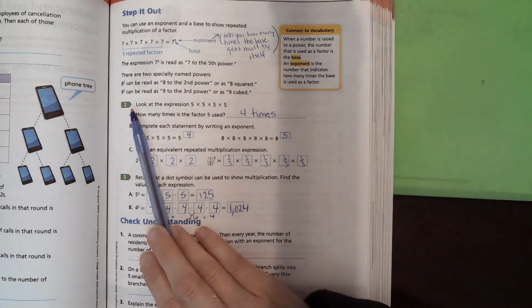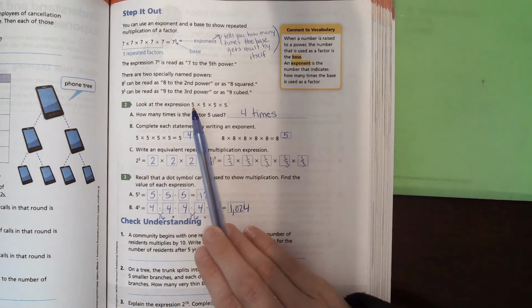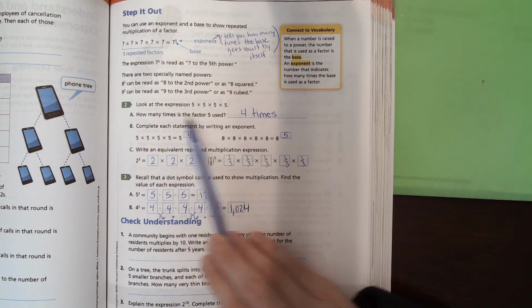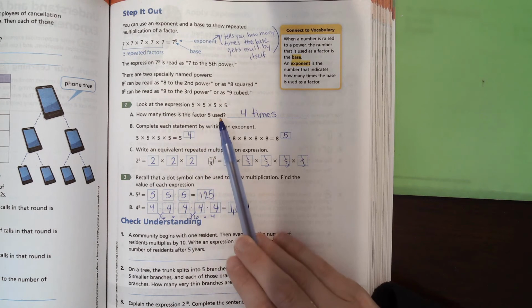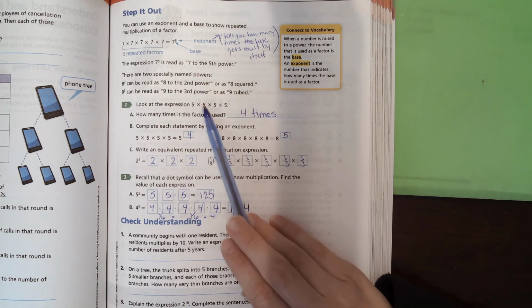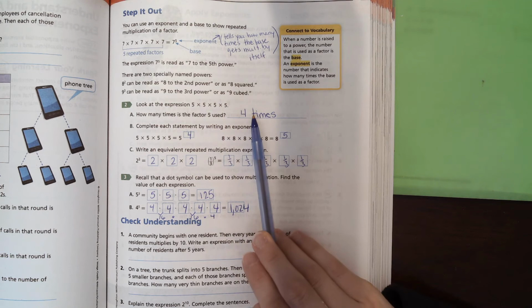Let's take a look at number 2. It says, look at the expression 5 times 5 times 5 times 5. How many times is the factor 5 used? Well, it's multiplied 4 times. 5 times 5 times 5 times 5, so 4 times.